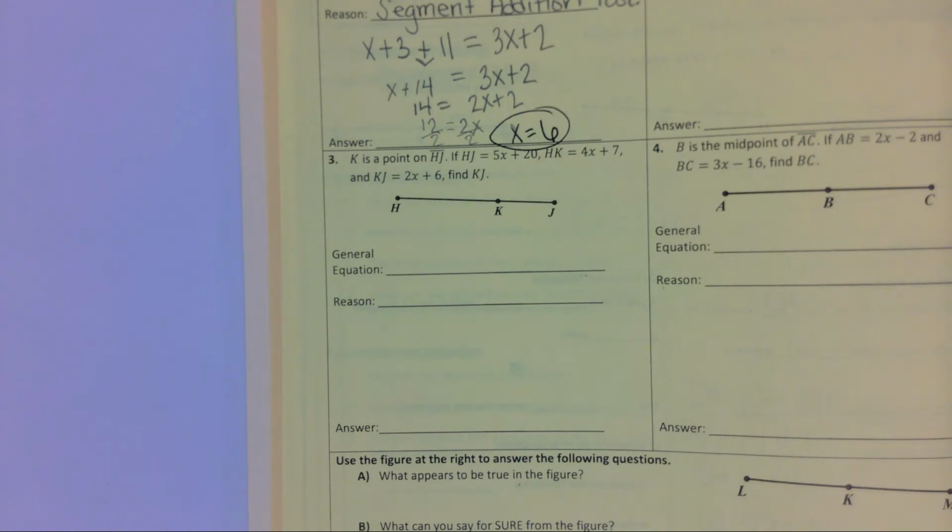Okay. So HK, KJ, perfect. I love this. Now HK, you come up with 5x plus 20. Does that make sense? Yeah, so we're just gonna switch a few things around.